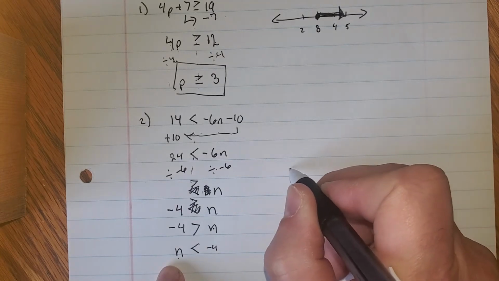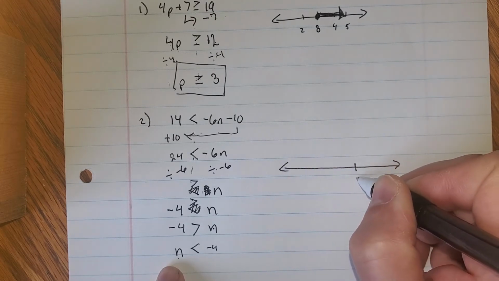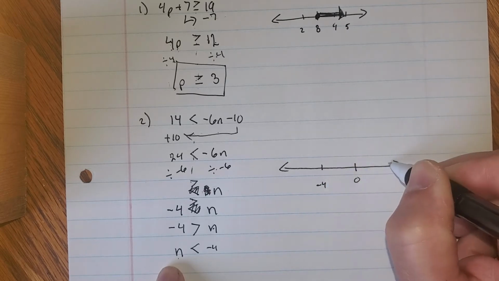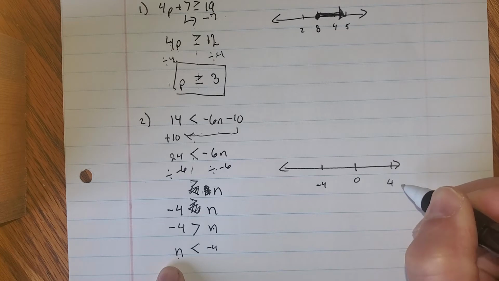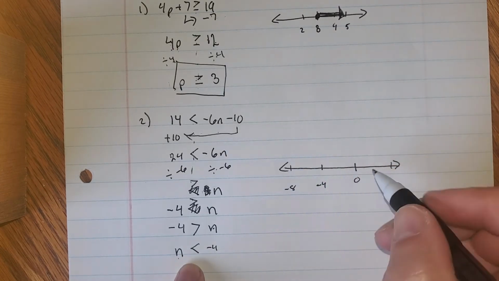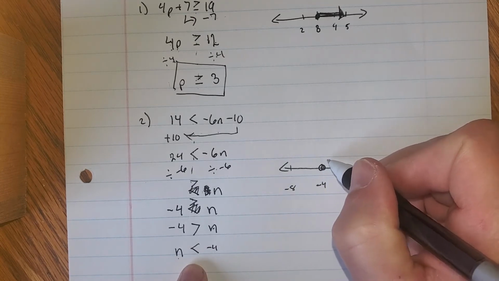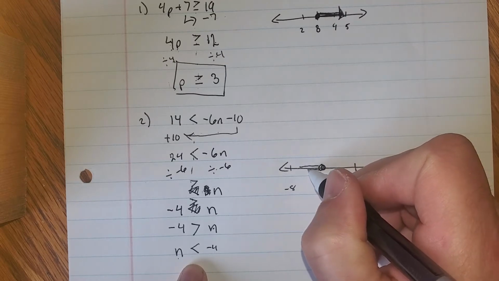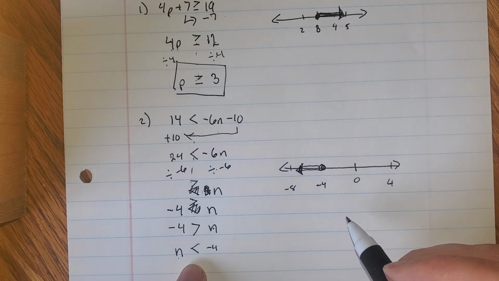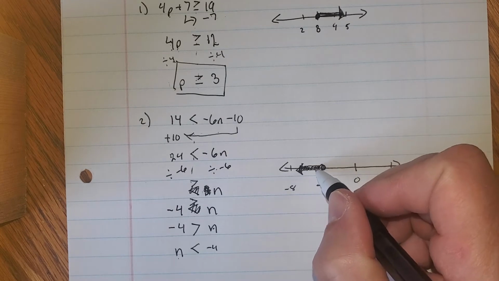And then when I graph it, I'm going to find -4 on my graph. If that's 0, -4 is about right there. That would be a +4, and maybe -8 here. And my n values are less than -4, but not equal to. So I can't touch -4. I want to go anything less to get really close to it, but don't actually touch it. So -4.000001 would work, but -4 does not work.